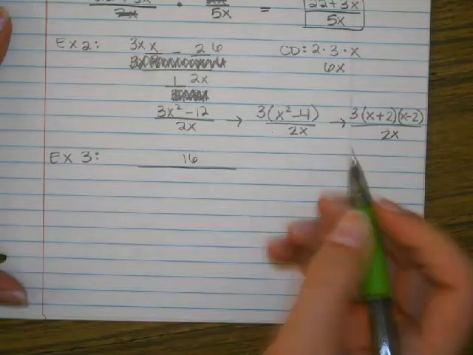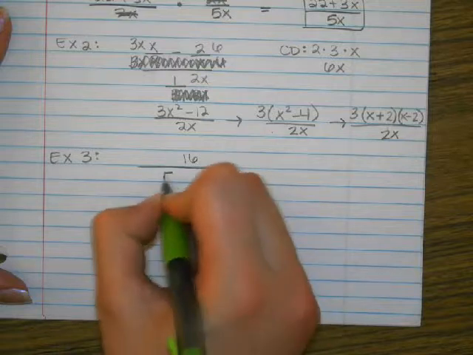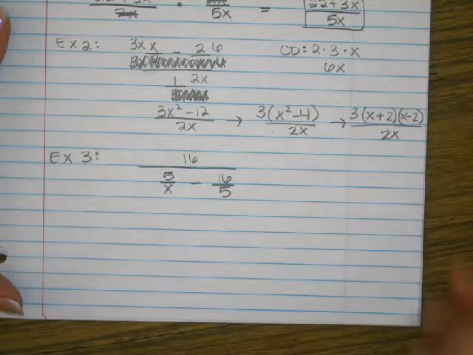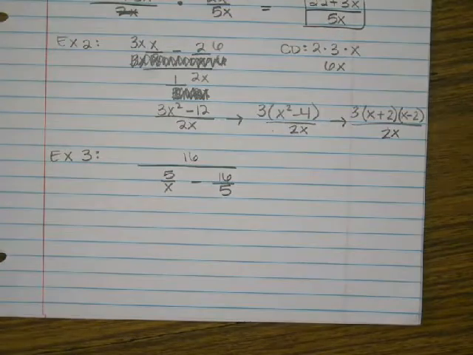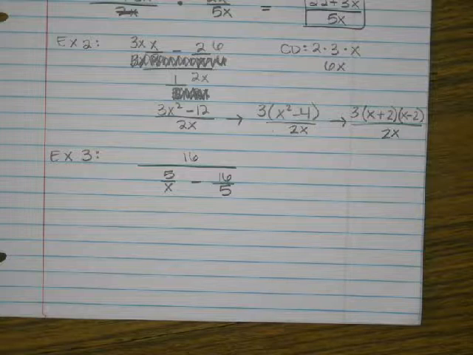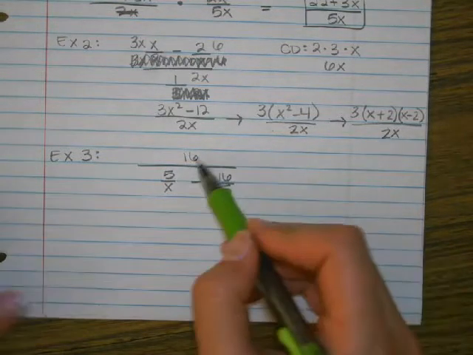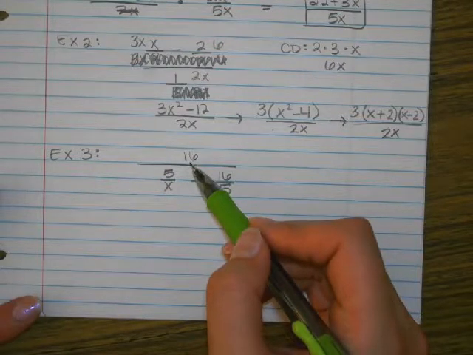16 over 5 over x minus 16 over 5. This one is a little weird. Does anyone notice what's weird? The 16. Yeah, the 16 is not a fraction. And remember, we said that this would work as long as all of our denominators in the problem are the same thing. So that means we can't leave this as a whole number 16. We got to write it as a fraction. Got to put it over 1.